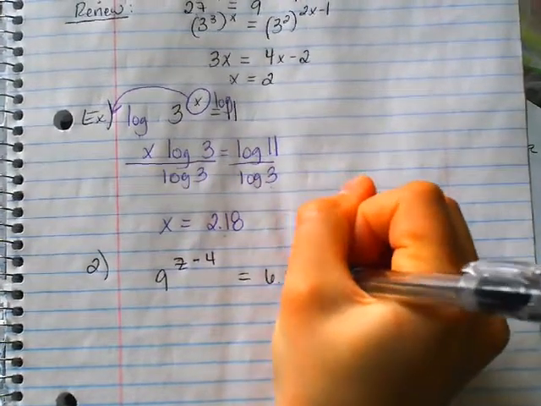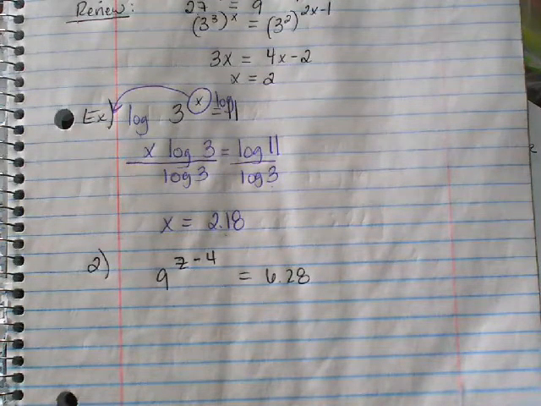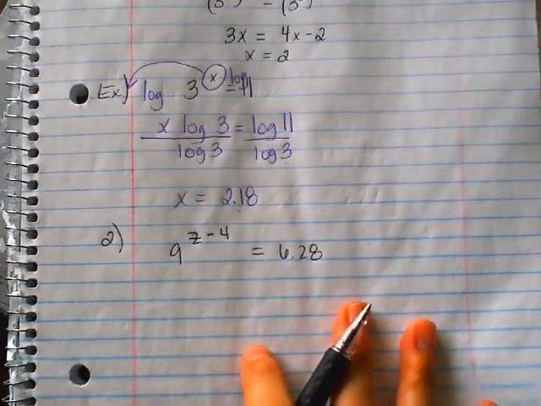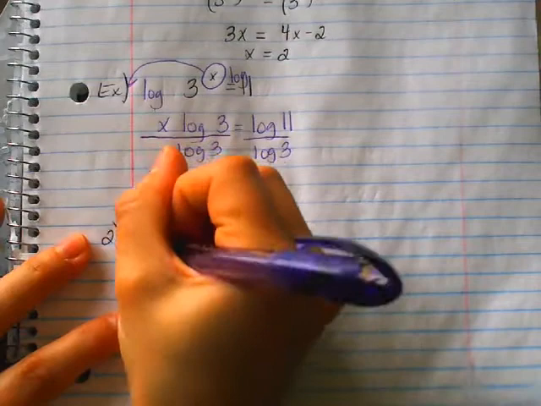6.28. Okay, so this is another one where the answer is not obvious. 9 to the first power is 9, so the power is going to have to be smaller than 1, but it's not something I can figure out just off the top of my head. So I'm going to take the common log on both sides.